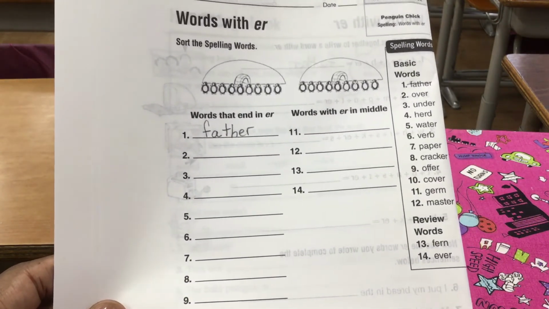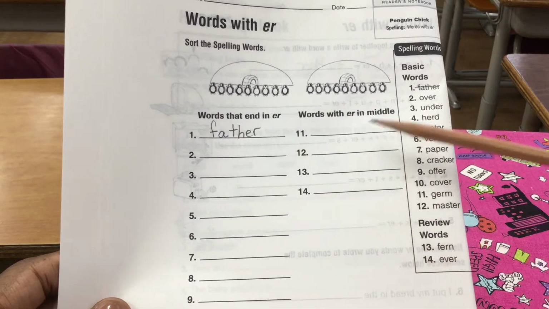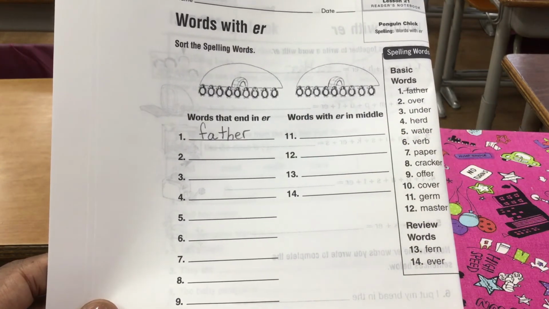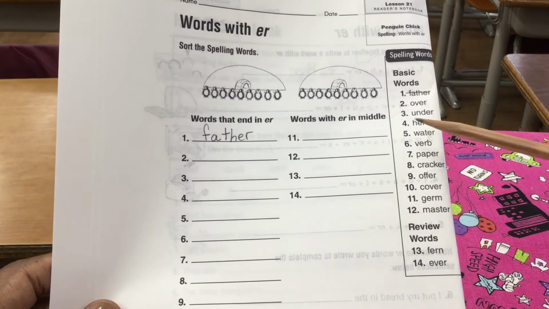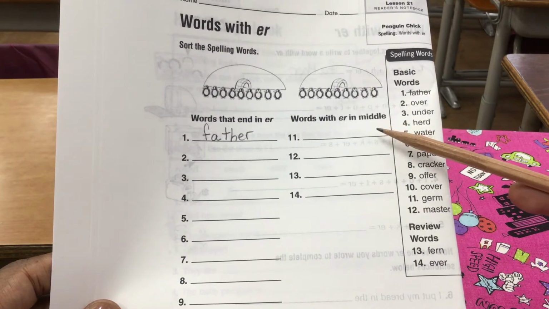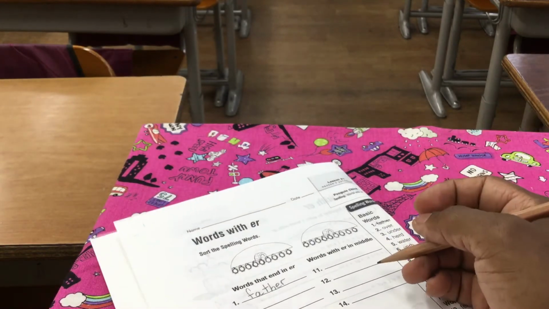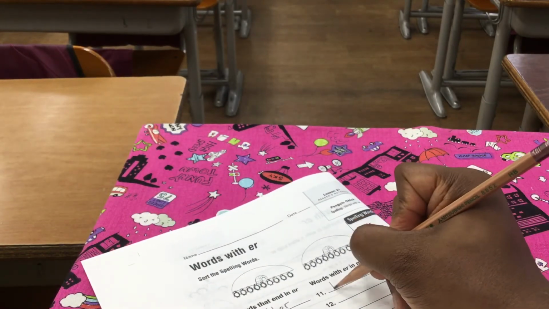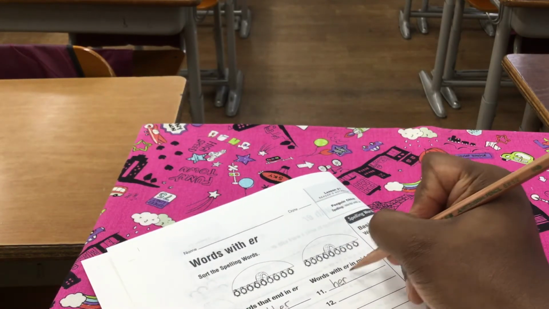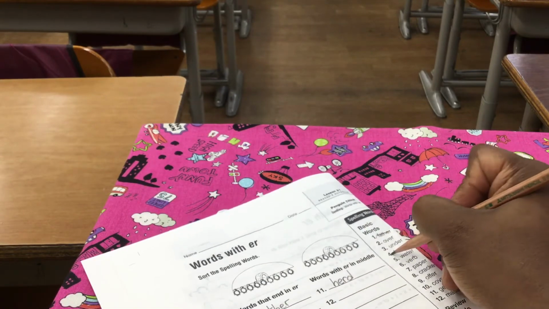Then, after you've done that, for numbers 11 through 14, these are words with ER in the middle. I'll give you the first one. Herd. H-E-R-D. And then cross it out.